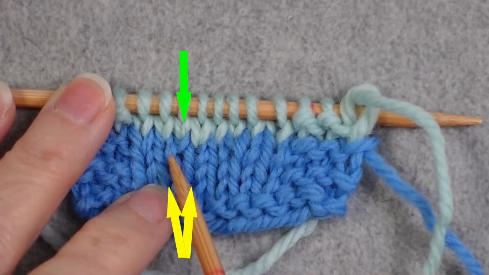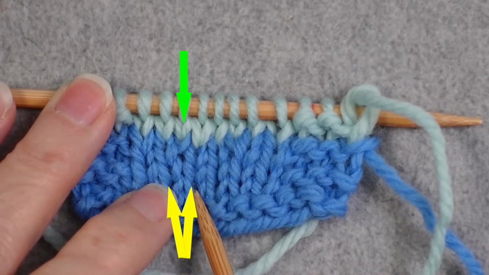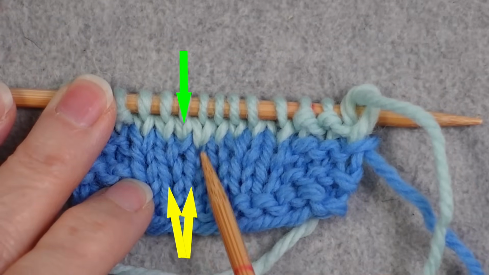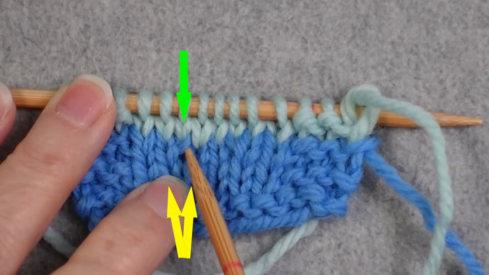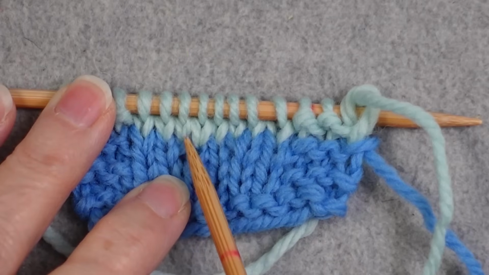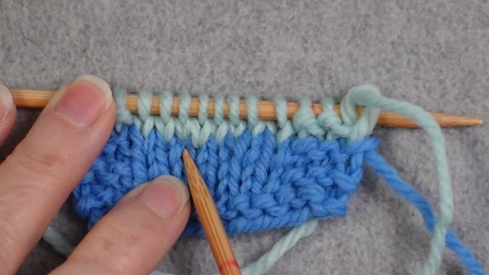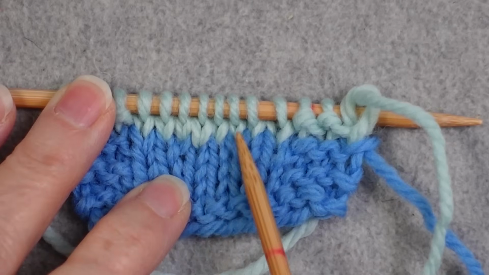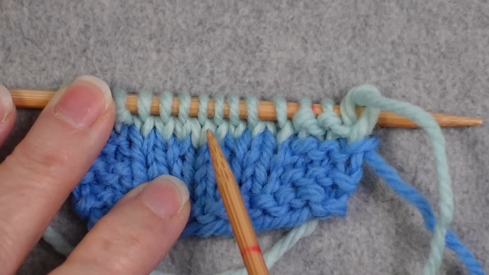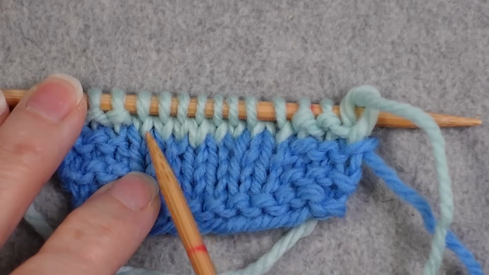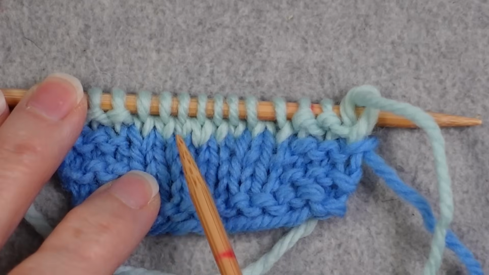So now we can look at the results. We have our original columns of knit stitches right here, and this is where we raised that running thread right here. So the base of this new column of stitches is this blue one right here. That's the one that's twisted. And then the new stitches that we created with the different color yarn were the ones that were on the needle, but those create the first actual row of knitting in the new column.